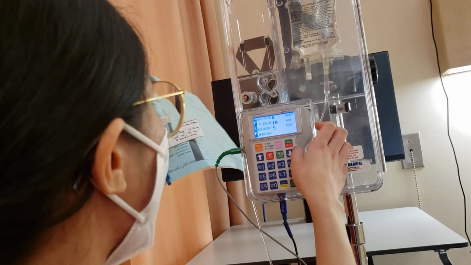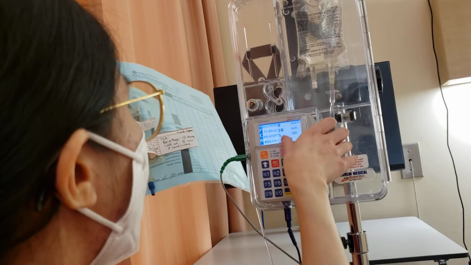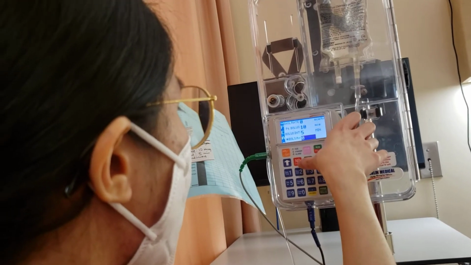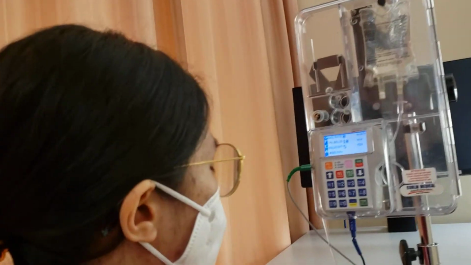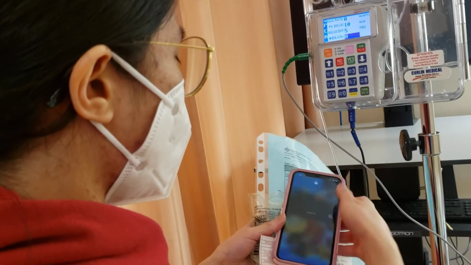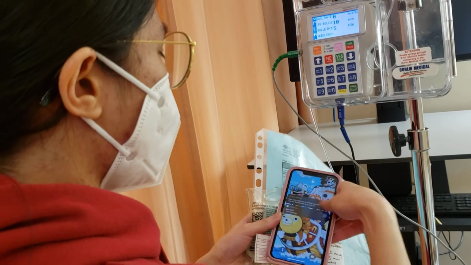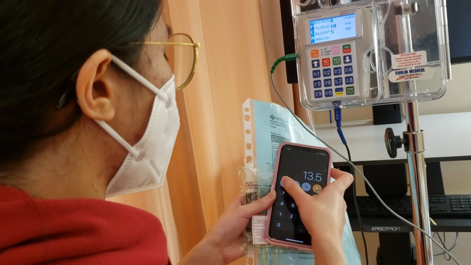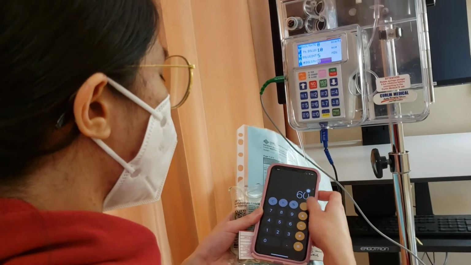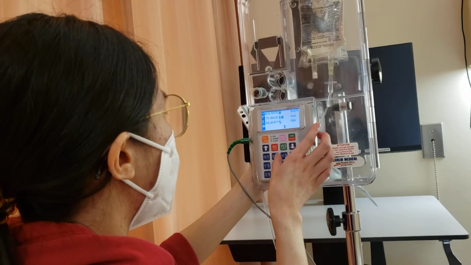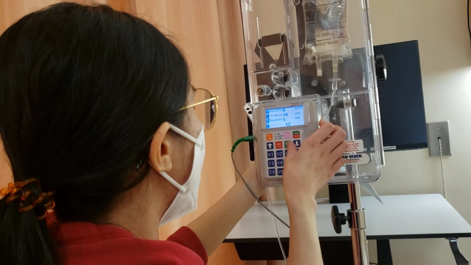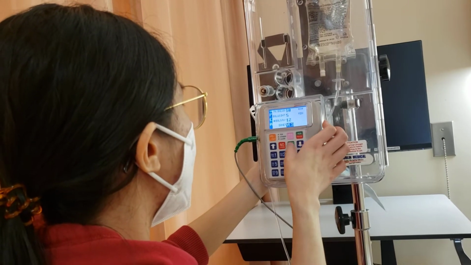Bolus per hour, so if you divide 60 divided by 5, I will just get my phone to calculate that. So 60 divided by 5, that will be 12. So yes, done.